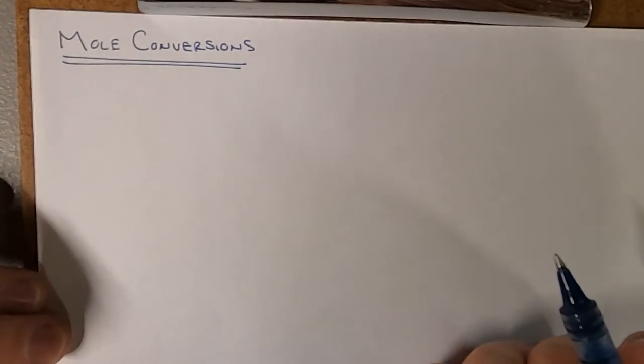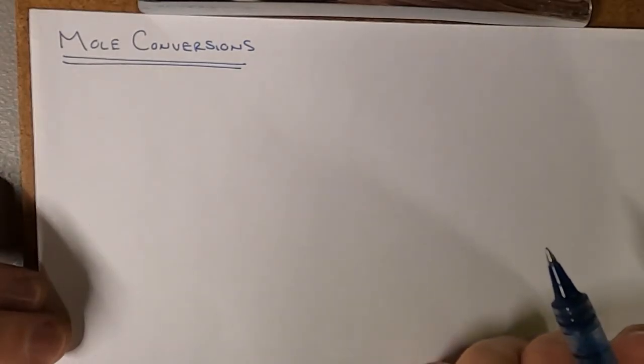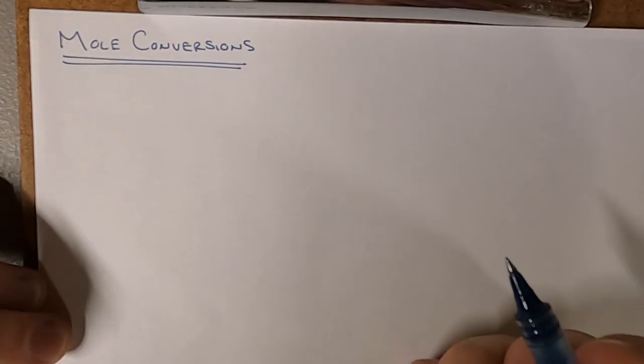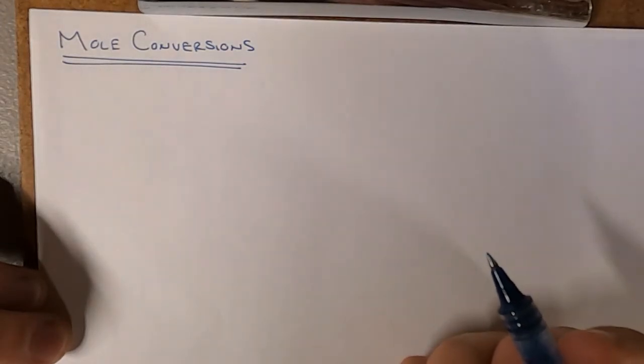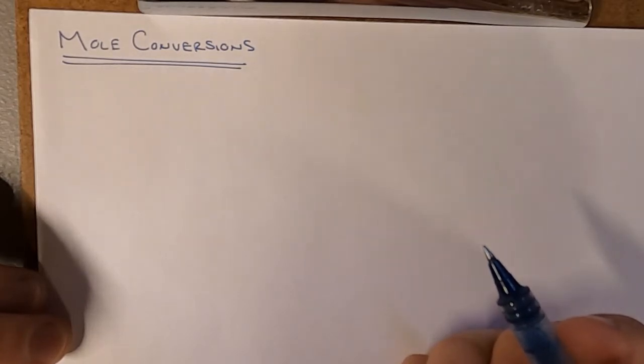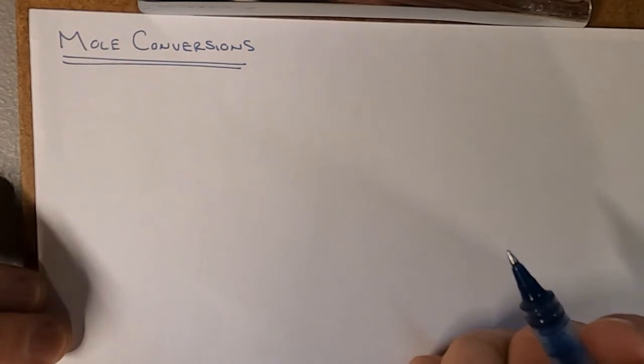Now, mole conversions work the same way as regular conversions. You just have to remember what things are equal to each other. That 1 mole of something equals 6.02 times 10 to the 23rd particles of that, which equal 22.4 liters of space if it's a gas, and it equals the molar mass in grams.